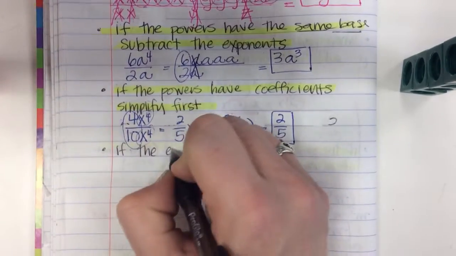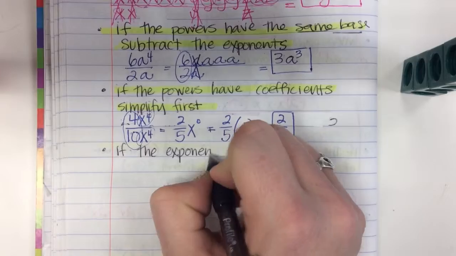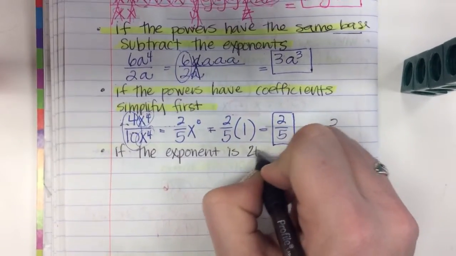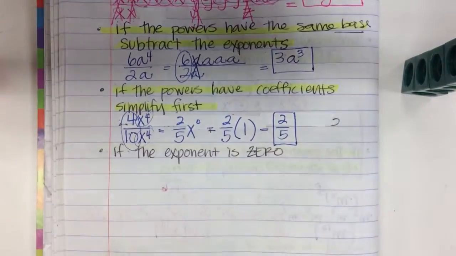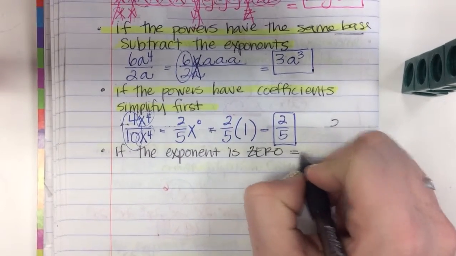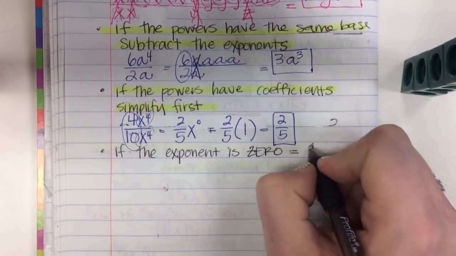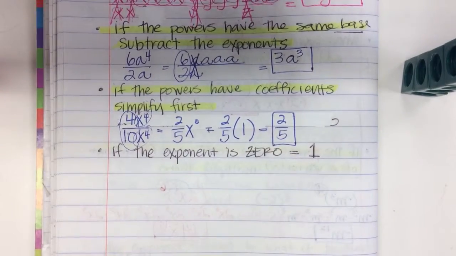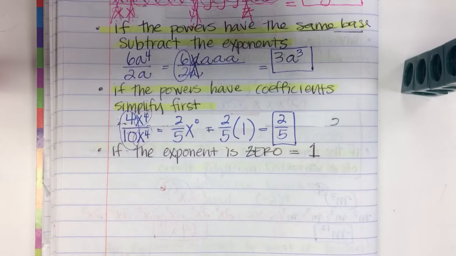If the exponent is 0, it equals 1. The whole thing disappears and you just put the number 1.